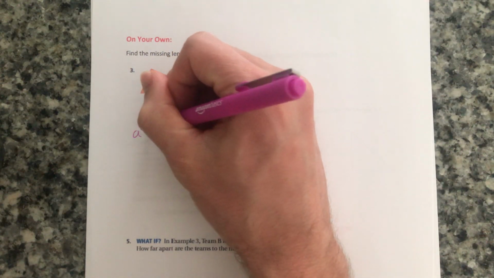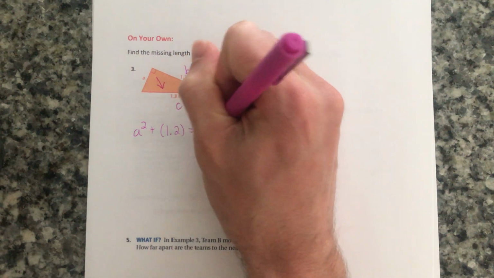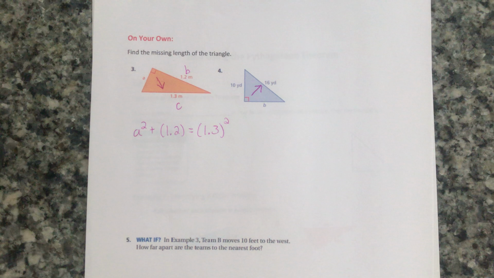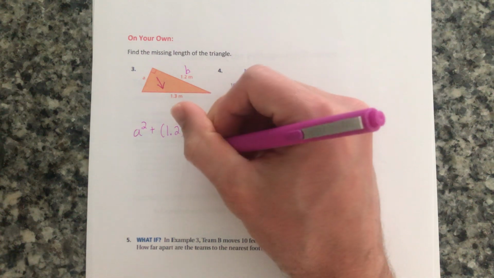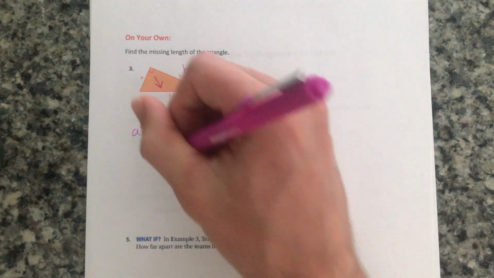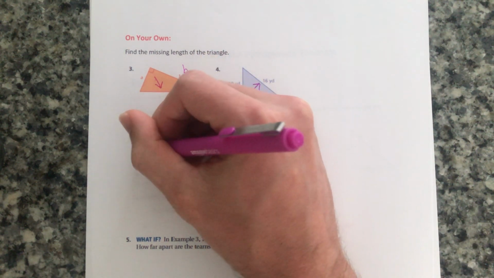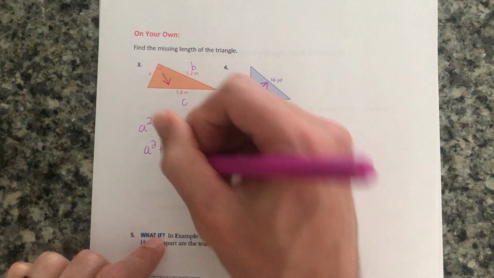So I would write this out as A squared plus 1.2 squared equals my C value, which is 1.3 squared. So now I type in 1.3 squared to get what that equals, and that ends up getting you 1.69. I forgot to put the squared on the 1.2. 1.2 squared is actually going to be 1.44. It's kind of like 12 times 12. And then you don't have the A squared yet. So again, it's different. We don't add these together. We actually have to move this over like we're solving equations.